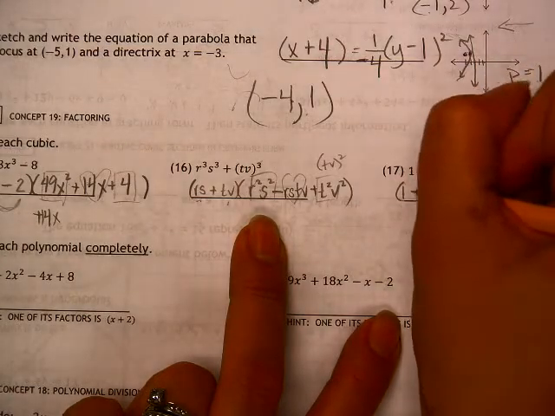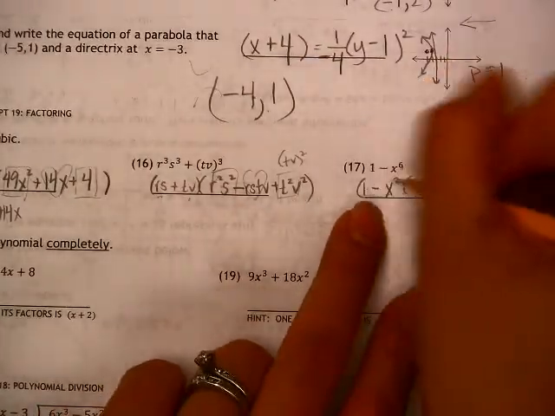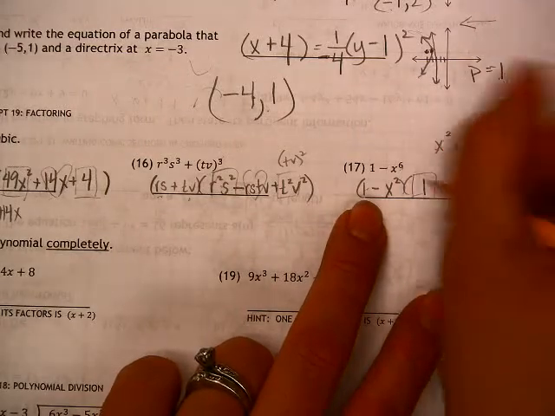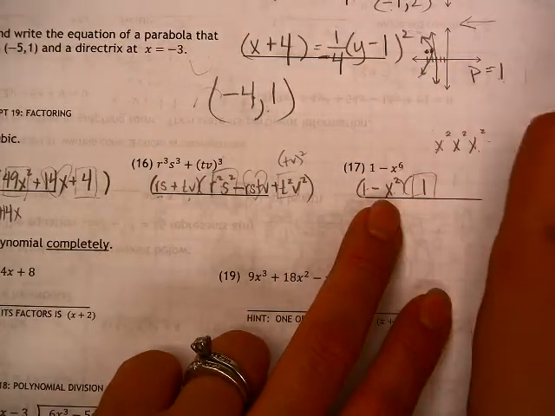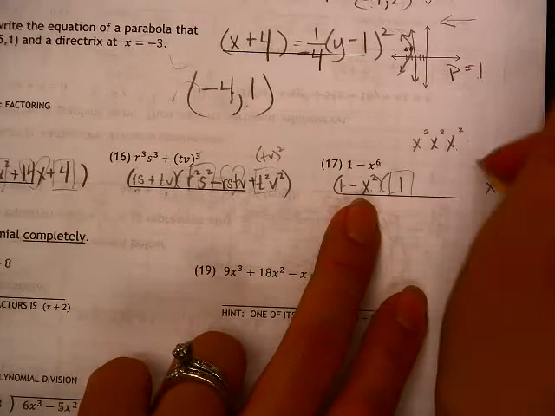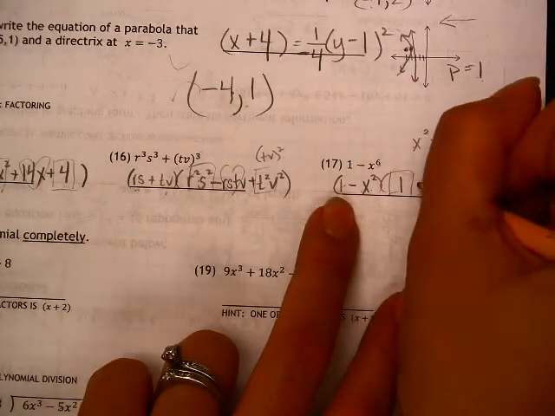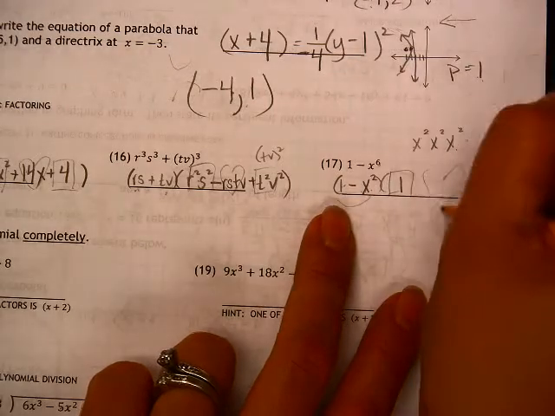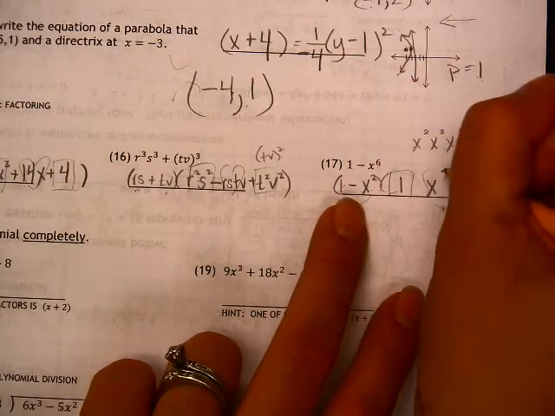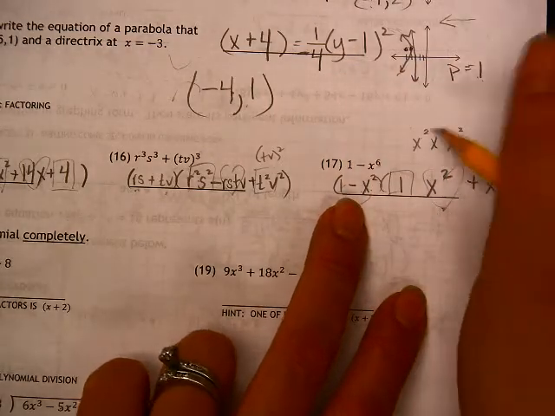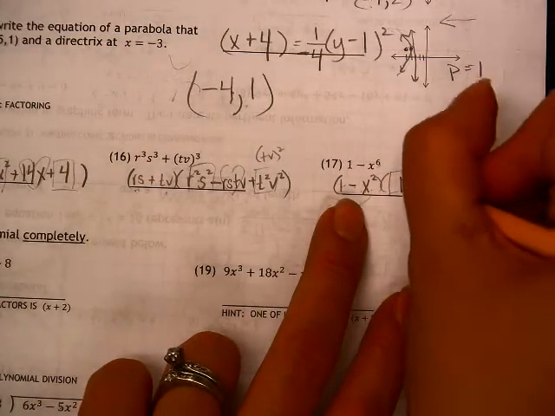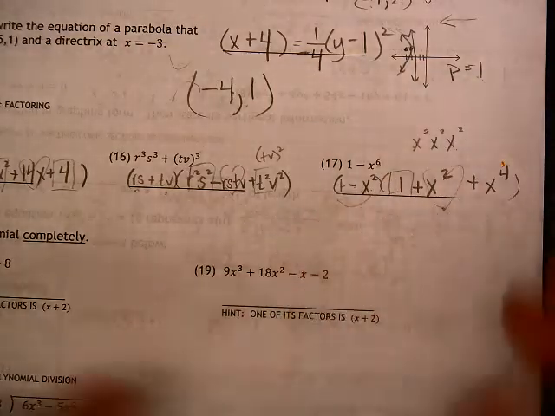Cube root, sign of the middle. Over here, square, which is 1. I square that, which is x to the 4th. And remember, negative times negative is a positive. So the middle term, you put them together, which is just plain old x squared. But instead of the negative, you change the sign to make it into the positive.